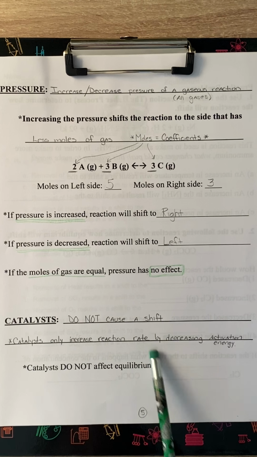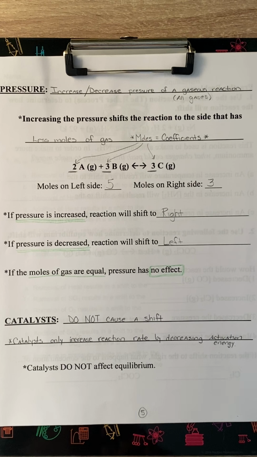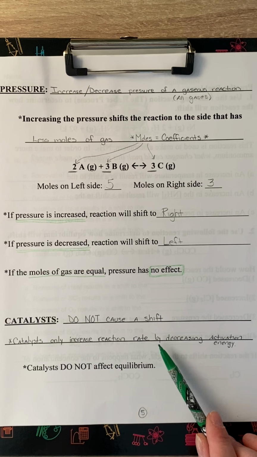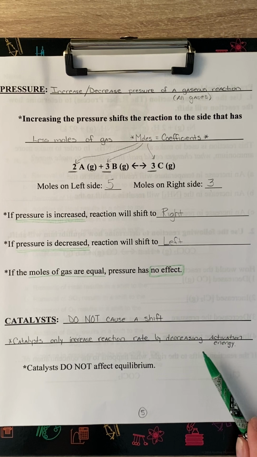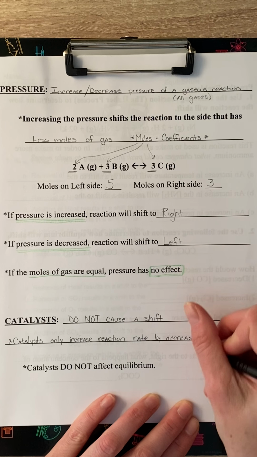Actually, I lied. One more thing that's even easier than pressure. Catalysts do not cause a shift. Okay? We talked about catalysts. They will only increase the reaction rate by decreasing the activation energy. That was the whole thing with this.